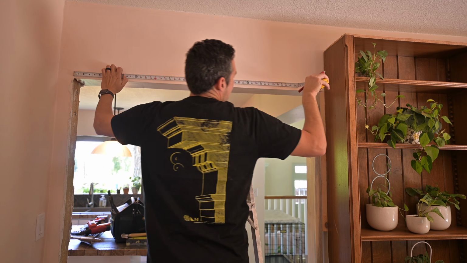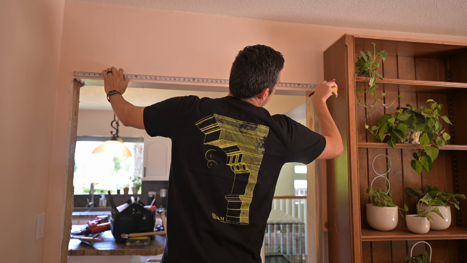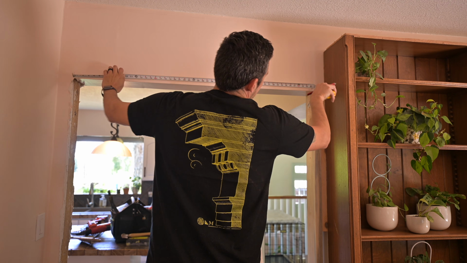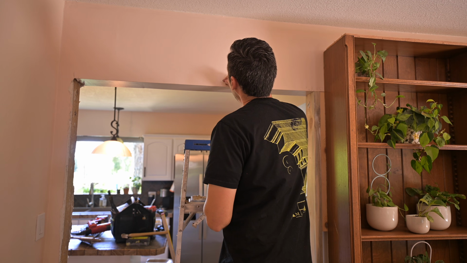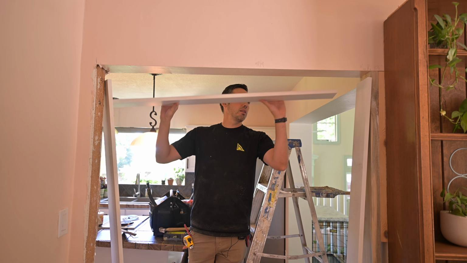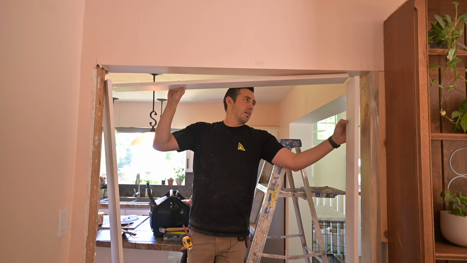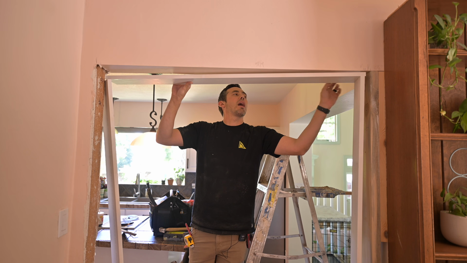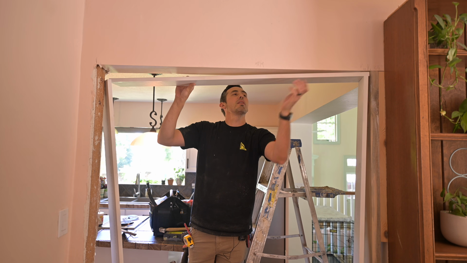Nice. 51 1/4. Now I have all of my jamb parts cut. You can see a leg here, a header here. We got our 1/2 inch clearance up here.